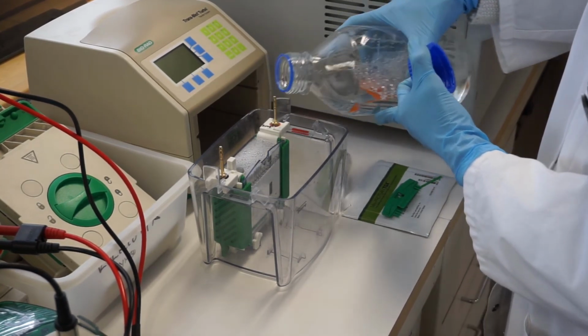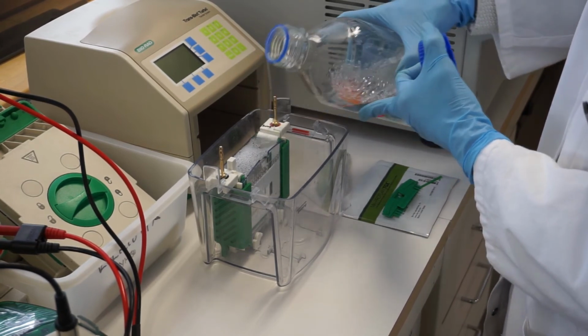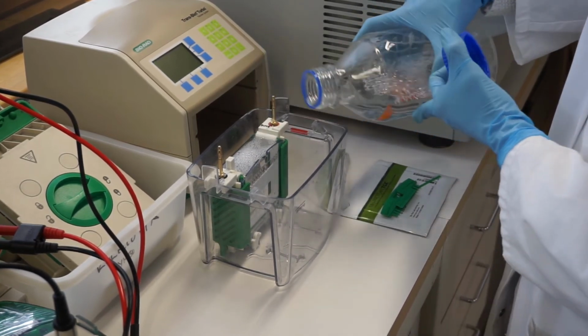Before loading the samples, run the gel for 10 minutes at 120 volts to get SDS into the gel.